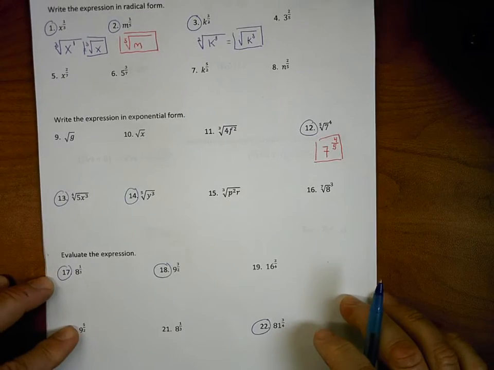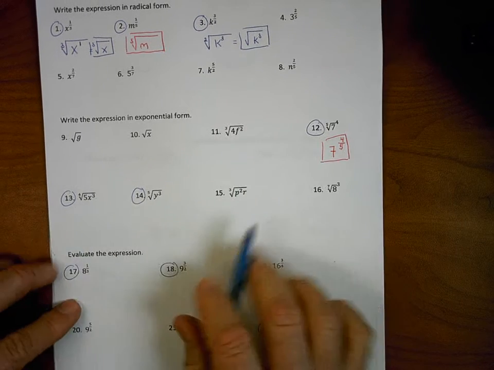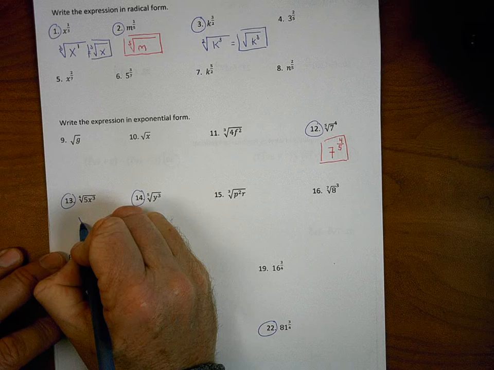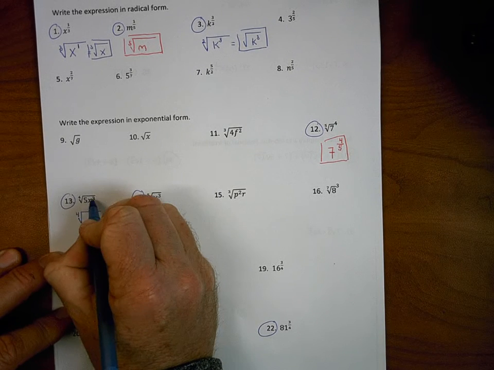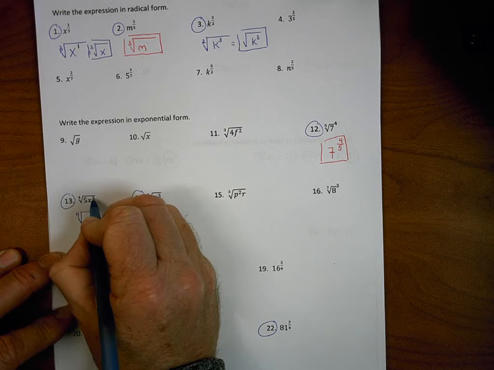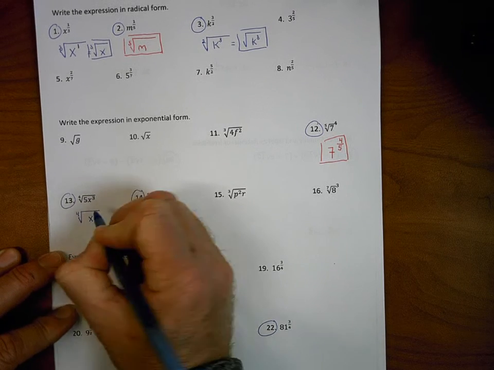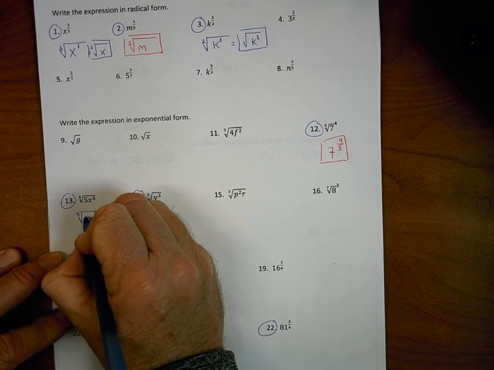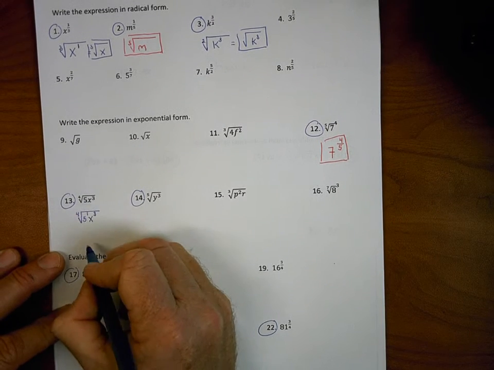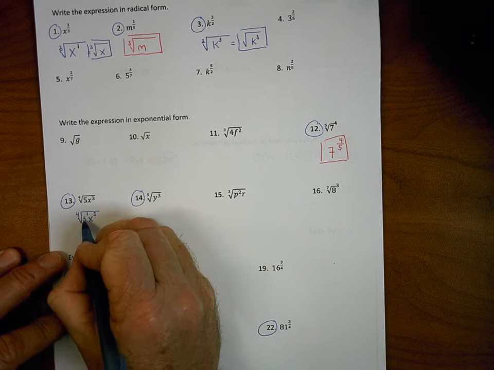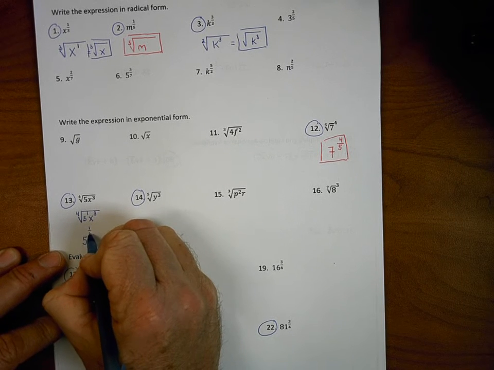Number 13, we have the 4th root of 5x to the 3rd power. Now in this particular problem, if you're not given parentheses inside for the radicand, what this means is that that 3rd power is really only for the x. That 5 has a power of 1. So now when you change this into exponential form, we're going to have a 5, and that's going to be to the power of 1/4.